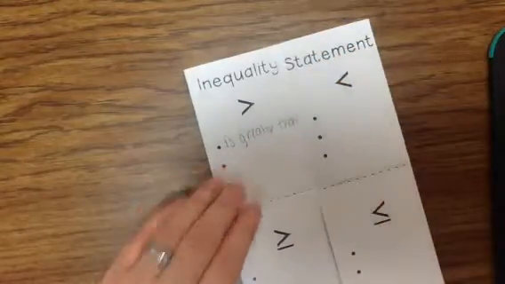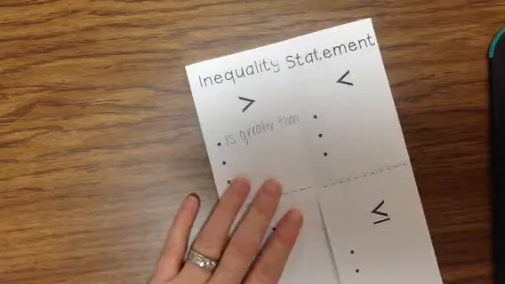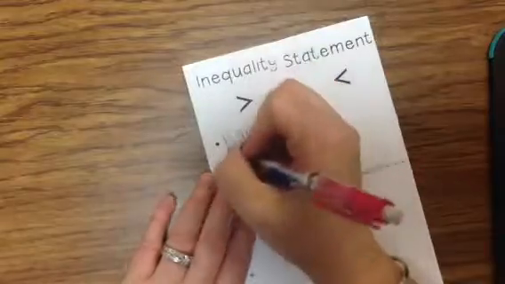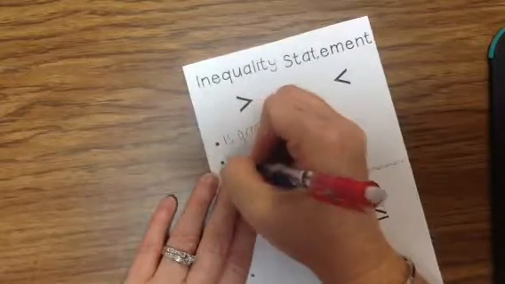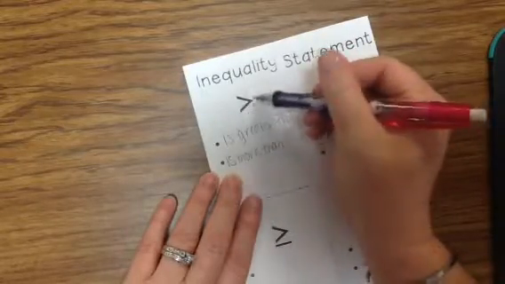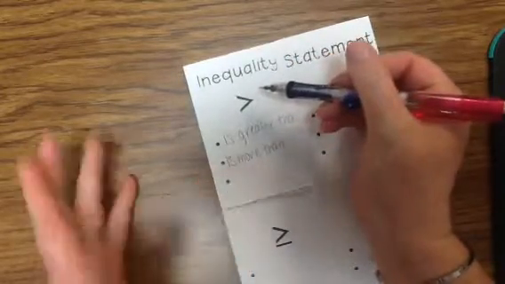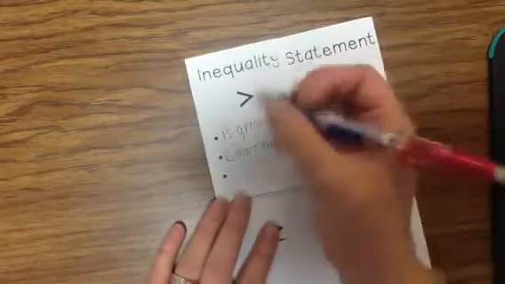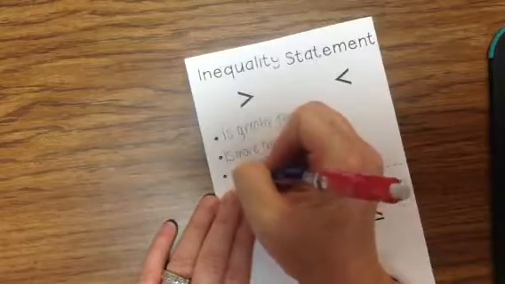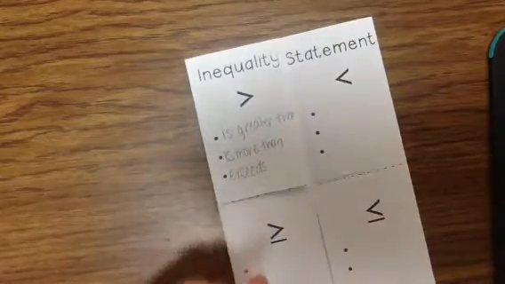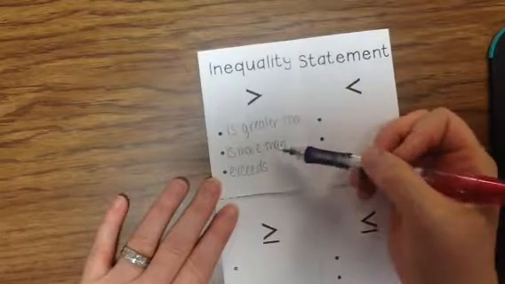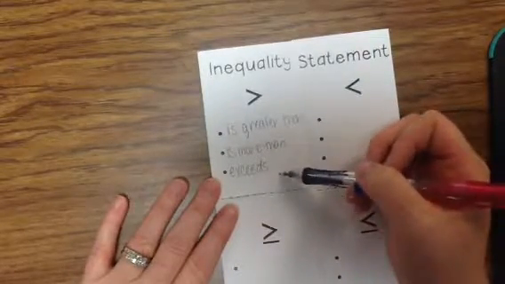Okay, we're going to talk about changing from words to inequality statements. Another option that you could find is more than. This doesn't include that number, it's going to be bigger than that number. And the last option is going to be exceeds. There are more, but these are just some ones that you might see more often than not. So: is greater than, is more than, and exceeds.